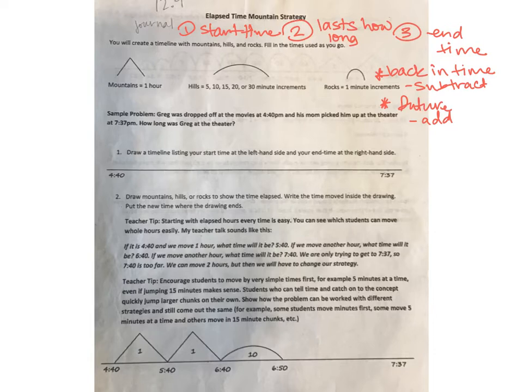Here are some little pictures that we can use to help us solve this. If you just think of this big triangle as a mountain, that means 1 hour. So you're just going to go forward 1 hour. Now these hills are going to be for 5, 10, or 15 minutes, so in 5-minute increments. And then these little rocks, the small ones, will be in 1-minute increments.